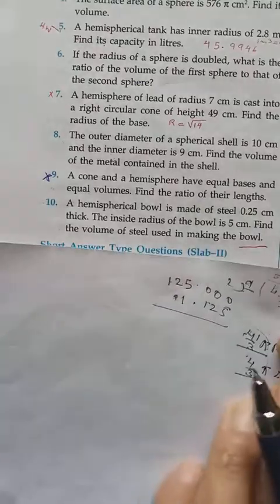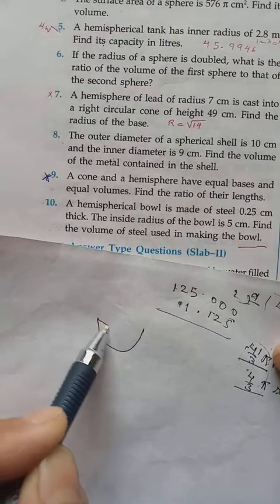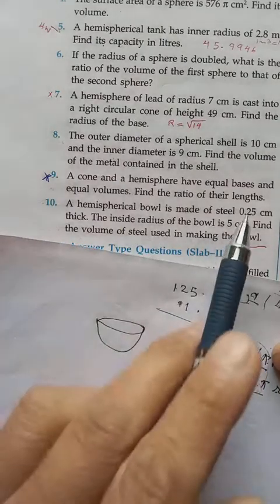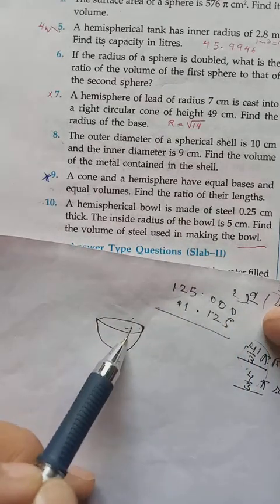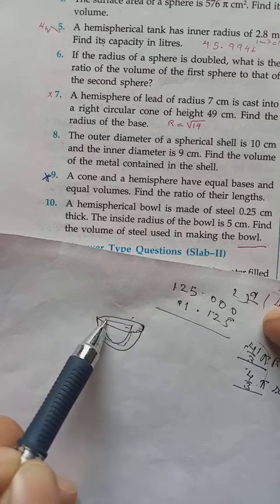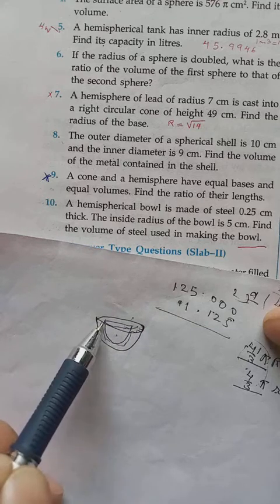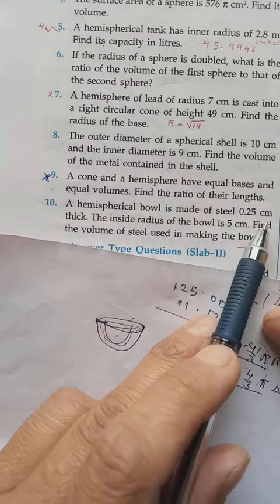Next question number 10, we have again a hemisphere bowl. So it will be something like that. Then here it is made of steel. So here also we have 2 layers. Okay, this one here it is full. In the middle it is empty. And then the thickness here is given to be 0.25.